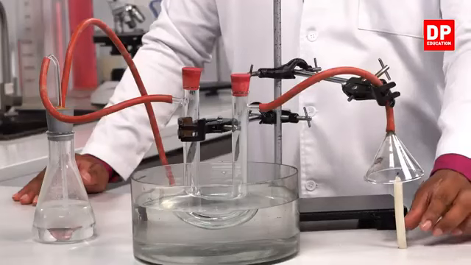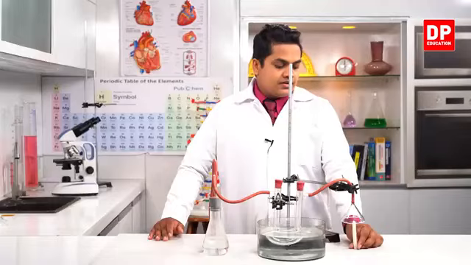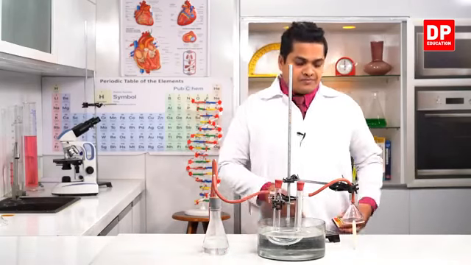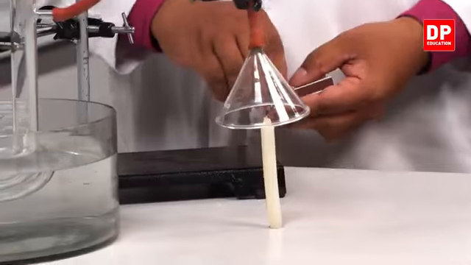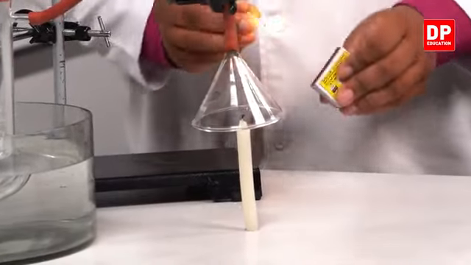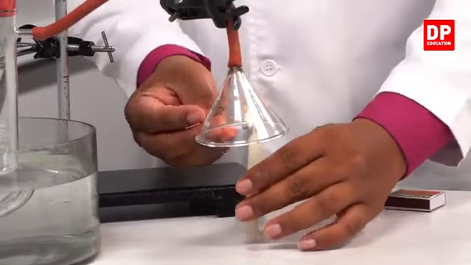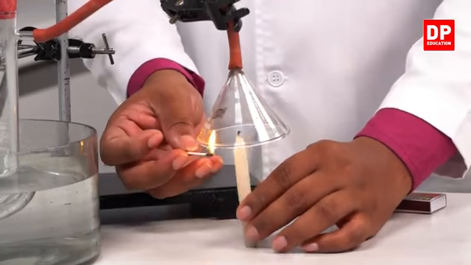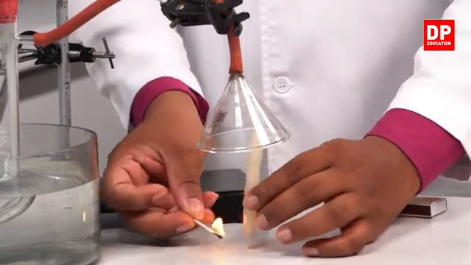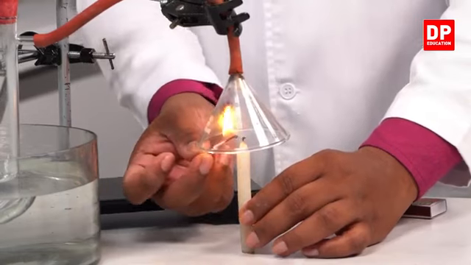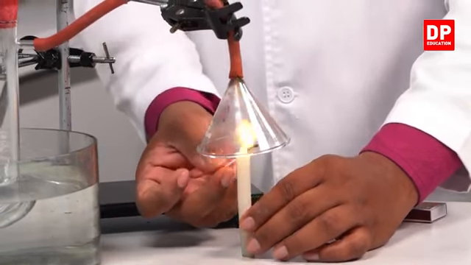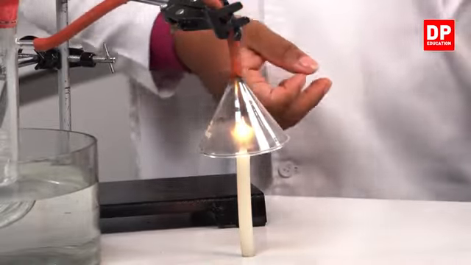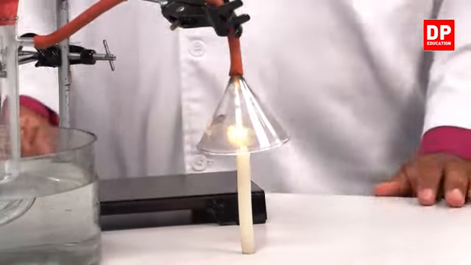Right. So I'll ignite the candle first. Then we'll see what's going to happen. So first of all, I'll use the candle and fix it to the wall like this. Right then, so I have prepared the system right now.